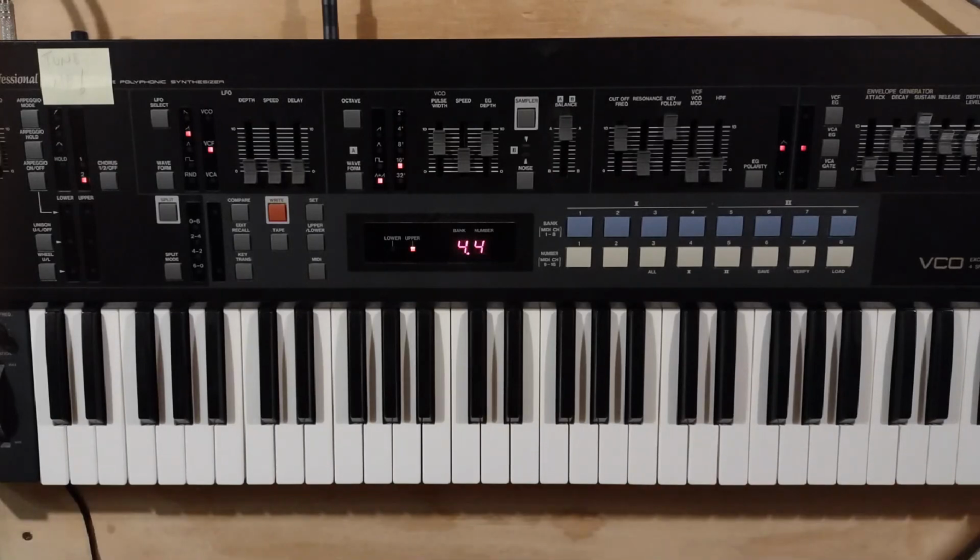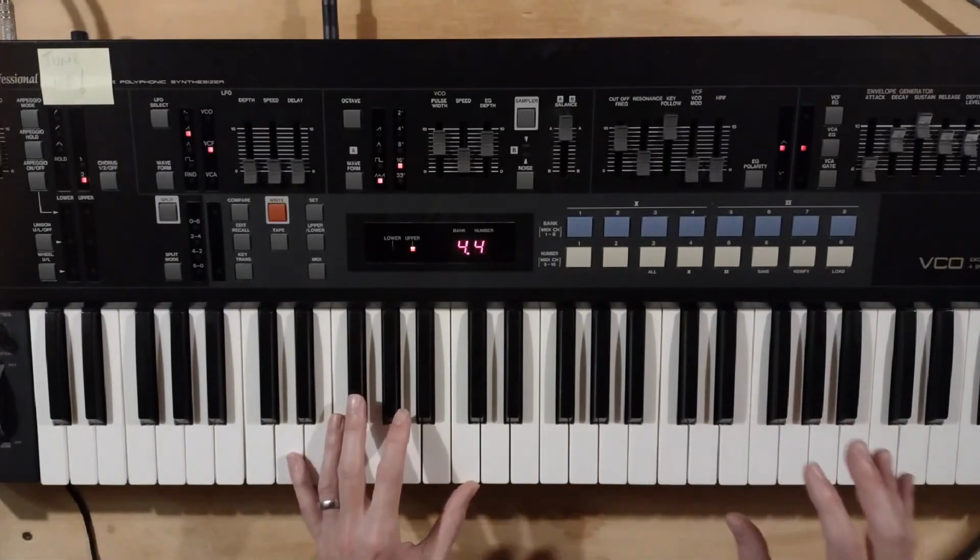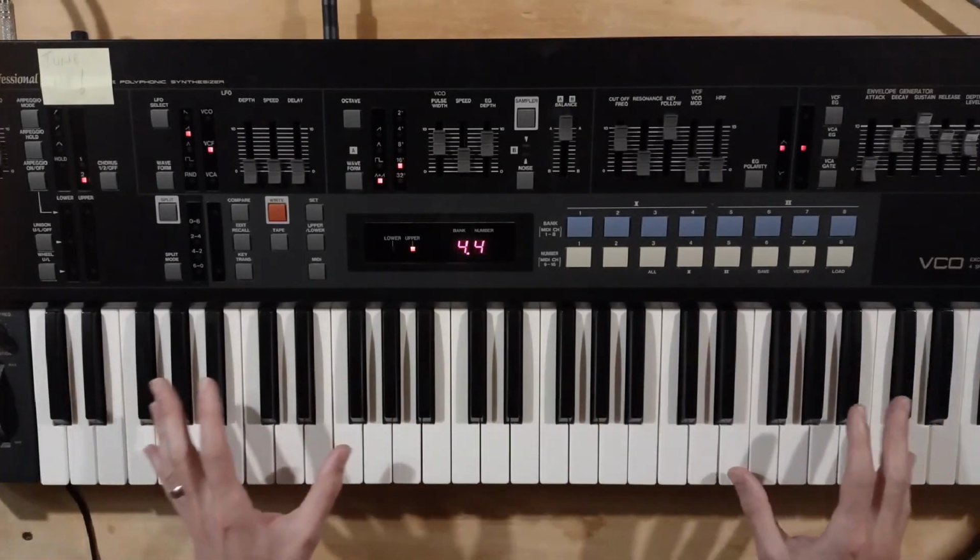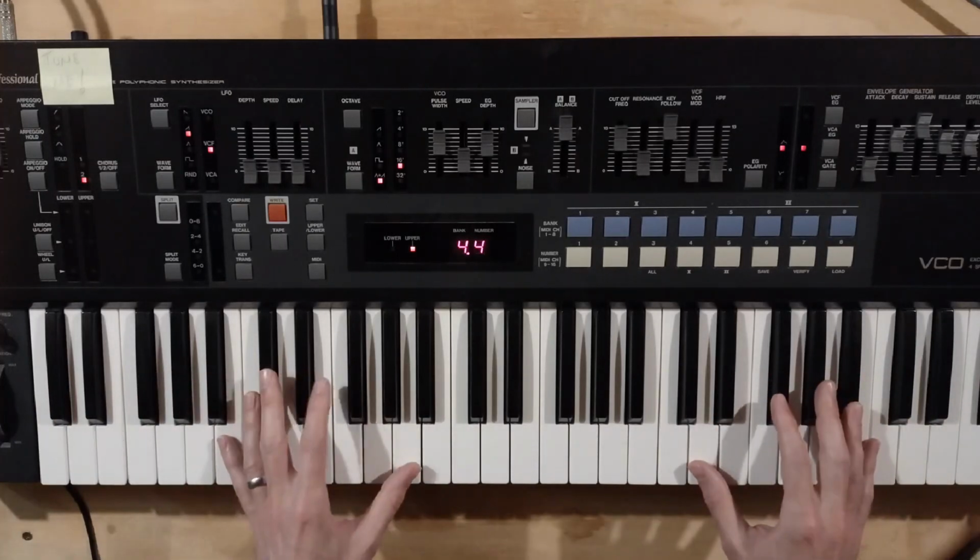Oh, it's beautiful. I could listen to that all day. That's so fun. The modulation, just enough.